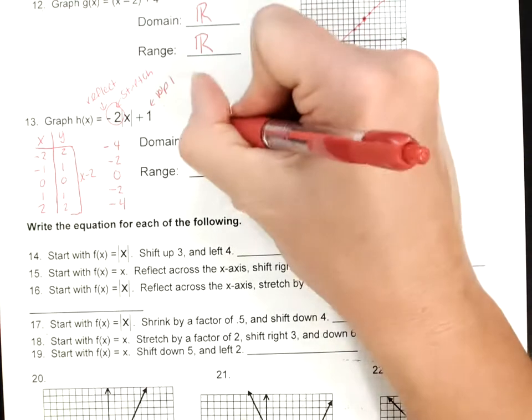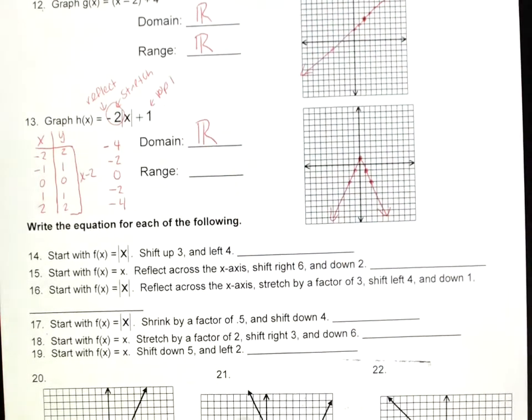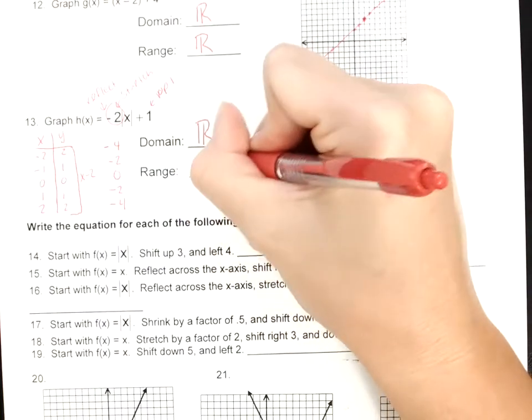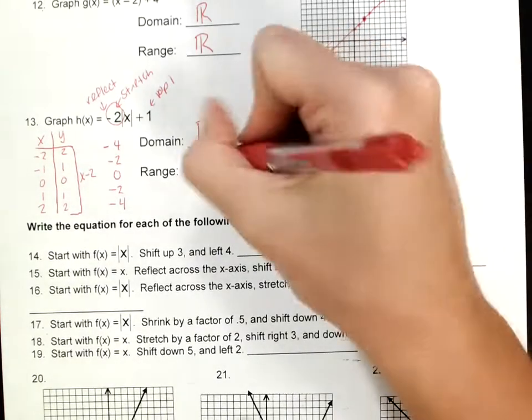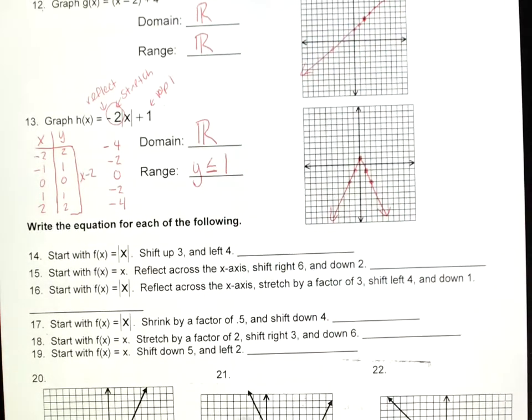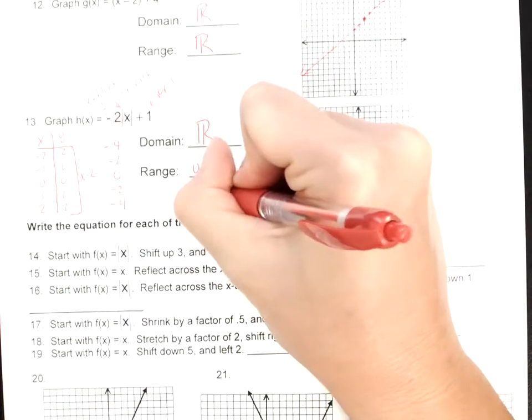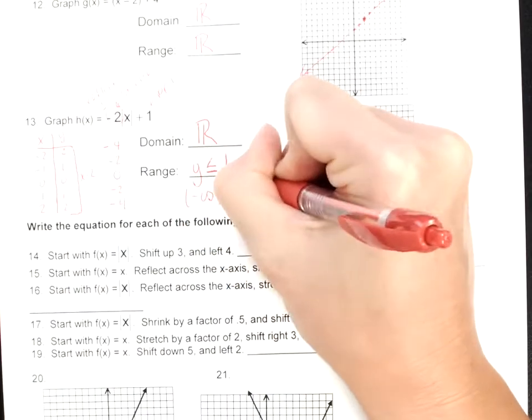Domain, still all real numbers. Range, I've moved the graph up 1 and reflected it. So usually it's y is greater than or equal to 0. Because I've reflected it, y is going to be less than or equal to. Because I've moved it up 1, it's going to be 1. Again, you could use the interval notation, negative infinity to 1.